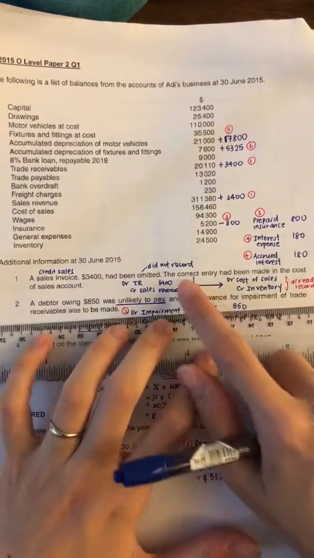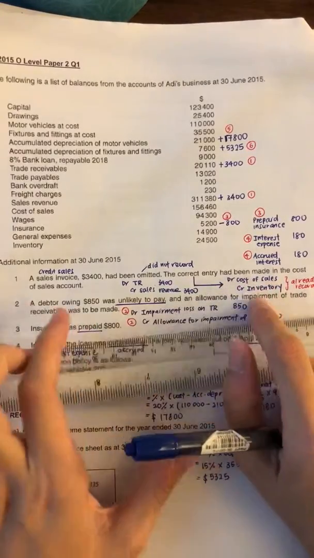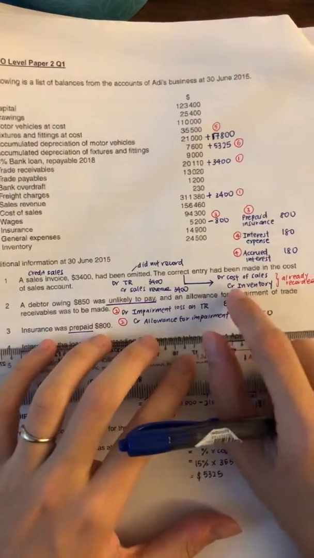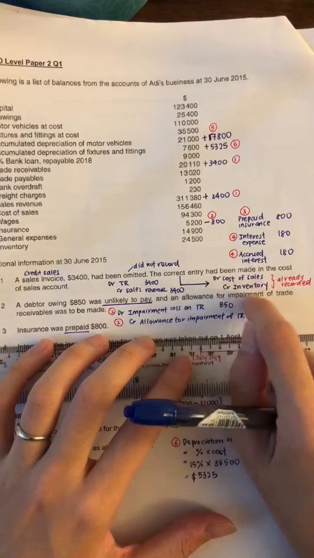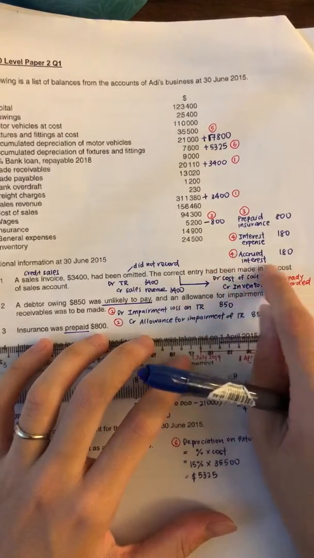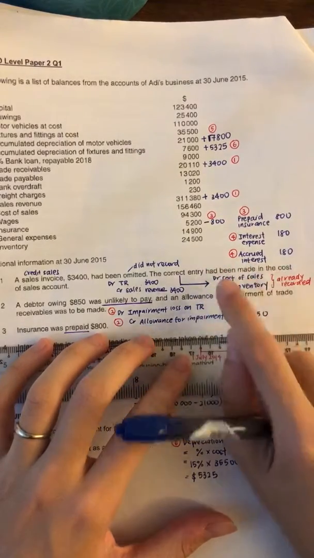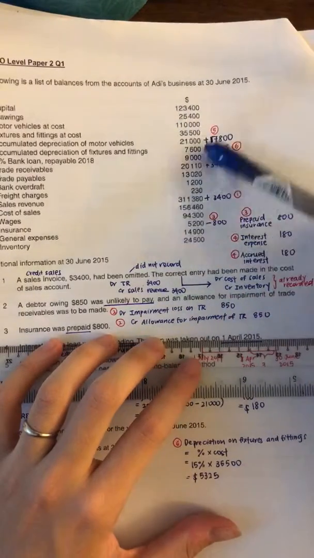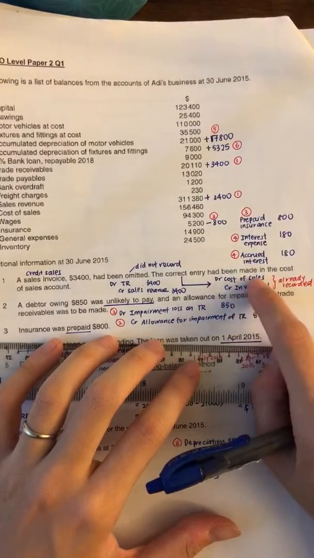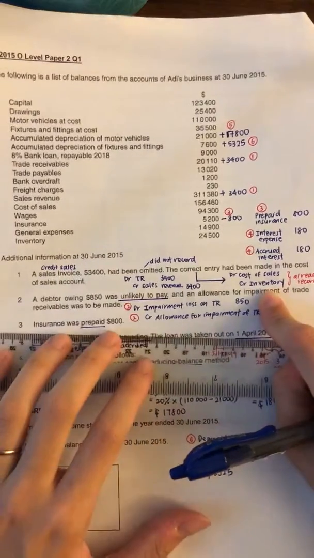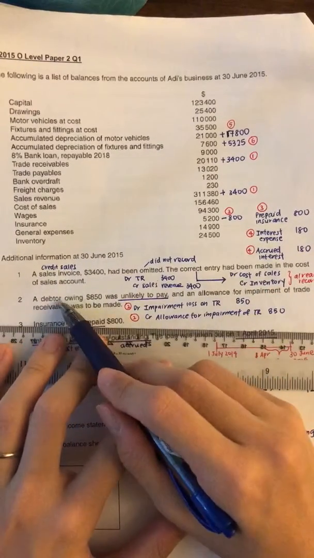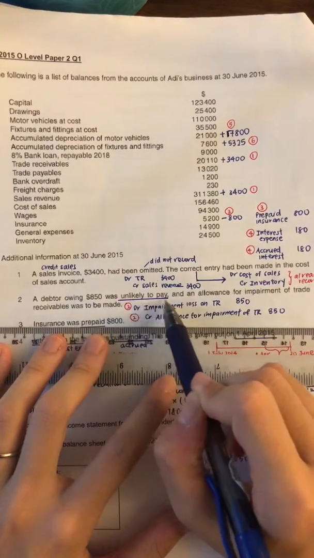The next one, they said that the correct entry had been made in the cost of sales account. Hence, it means that this journal entry, debit cost of sales credit inventory, has been recorded. And I do not need to adjust any of the values above for cost of sales and inventory. Next adjustment, debtor owing $850 were unlikely to pay.